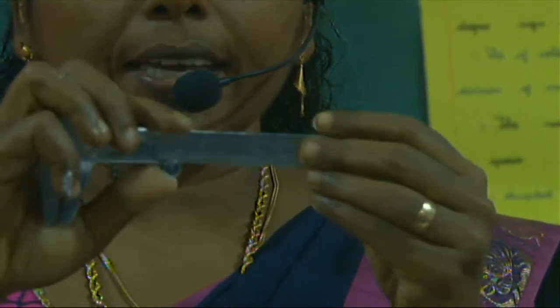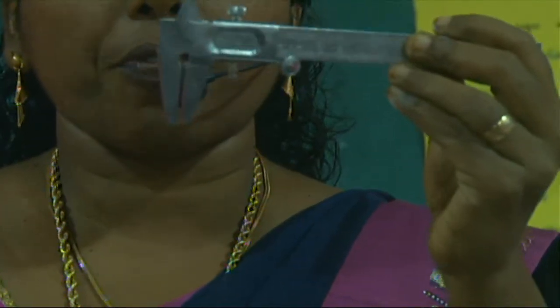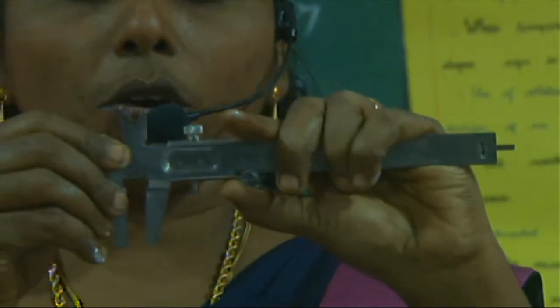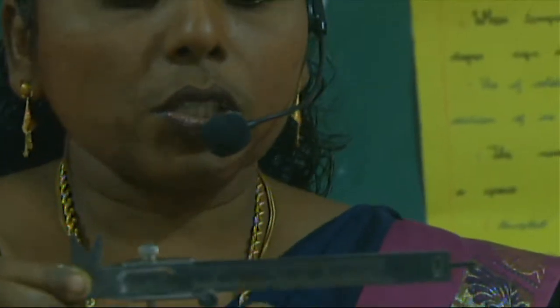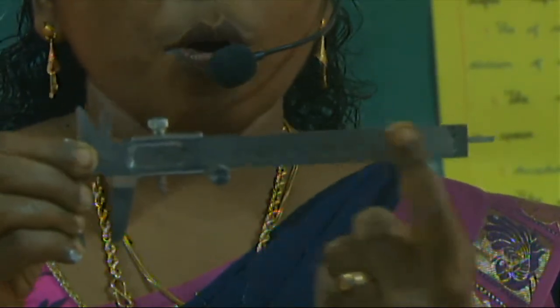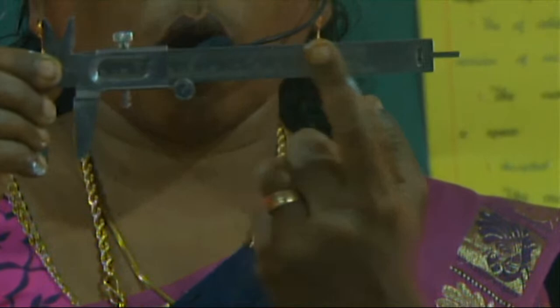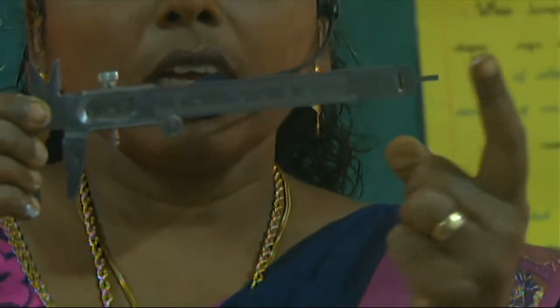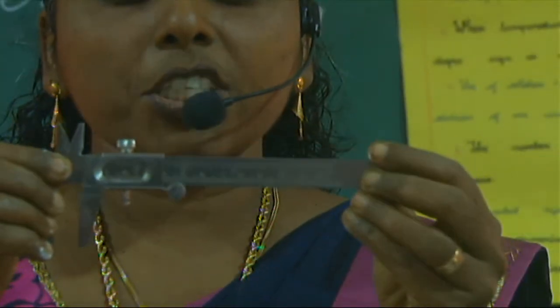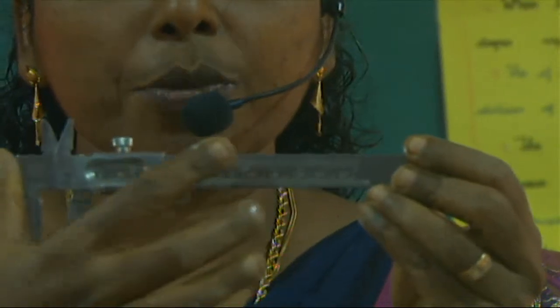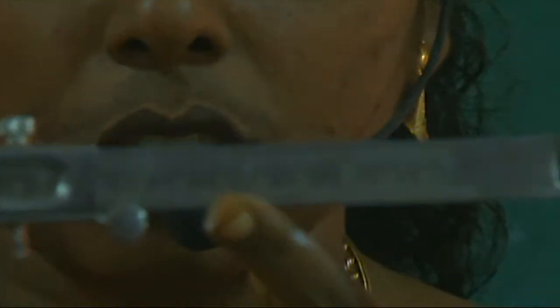Now listen, we will learn about the description of a Vernier Caliper. It consists of a long thin steel bar graduated in centimeter and millimeter.